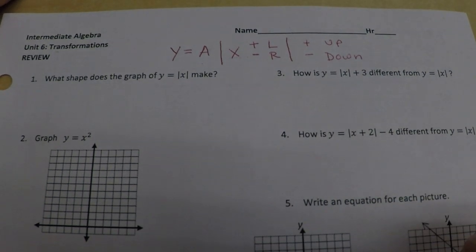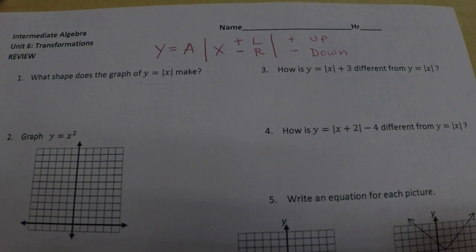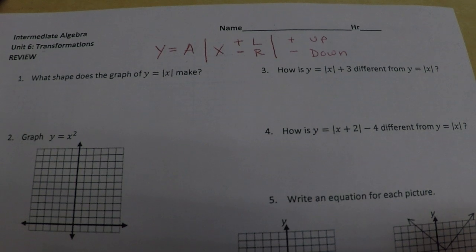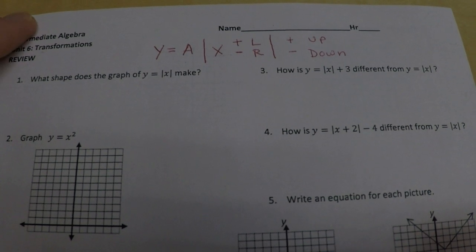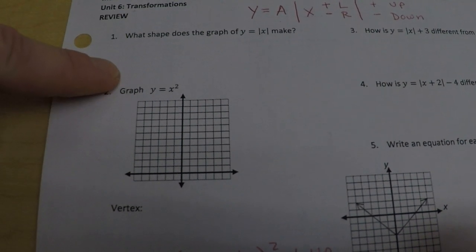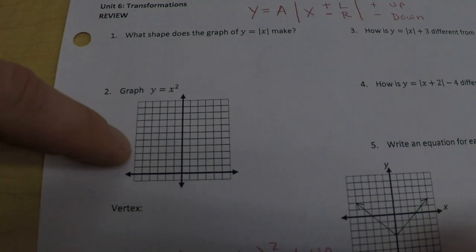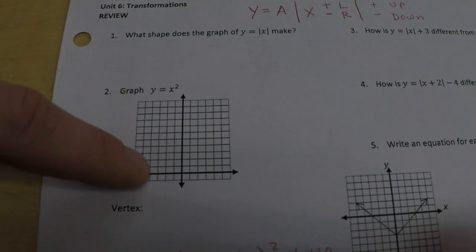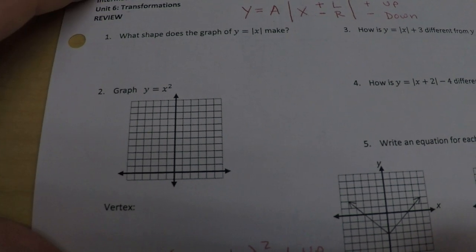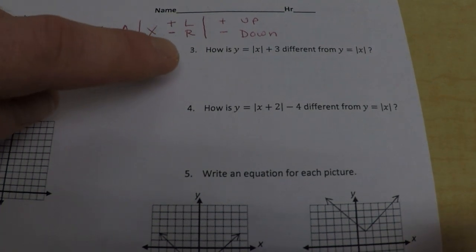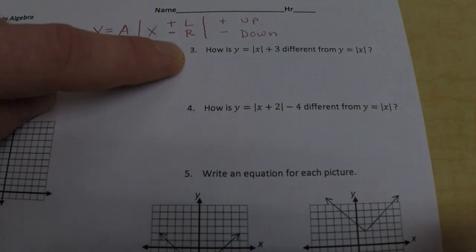In this video, we're going to practice writing equations and doing some transformations on y equals absolute value of x and y equals x squared. What I want you to start with is describe number one and do this graph. If you need to look at the previous video to do those, please do so, or simply look at your notes to fill these in. Over here, I'm going to do problem 4, and then I want you to do problem 3.